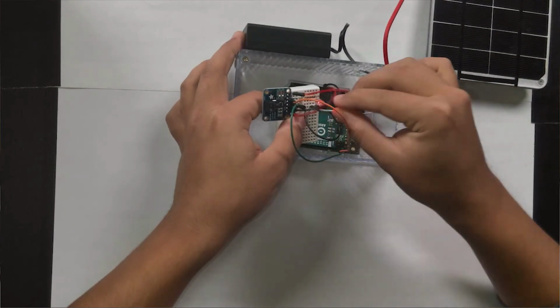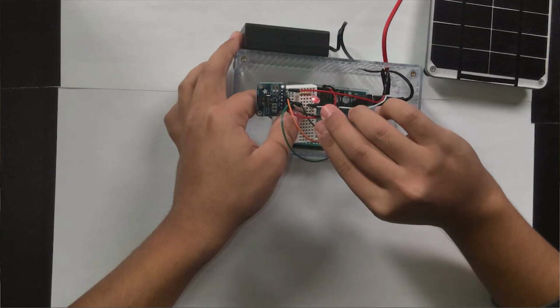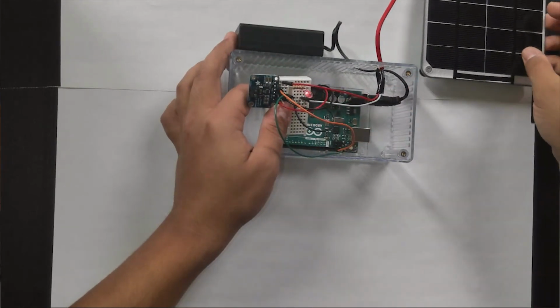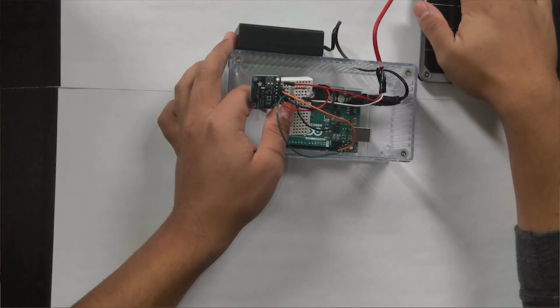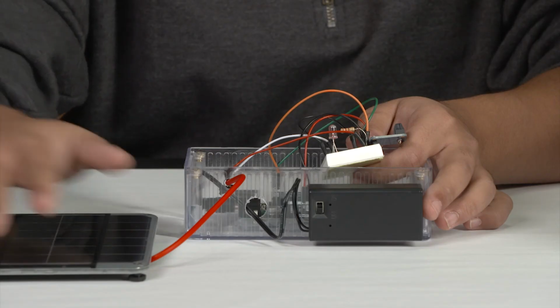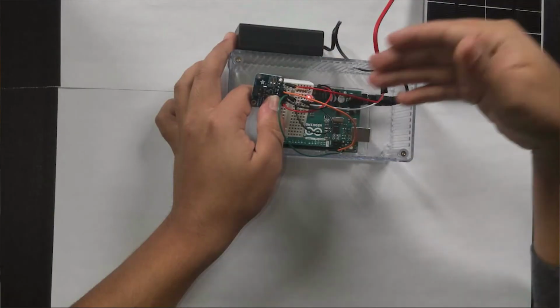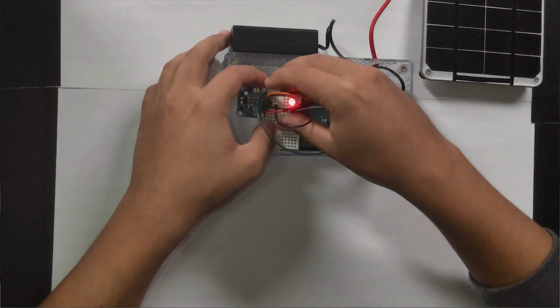And as you can see, the LED lights up. That indicates that we've hooked up everything correctly. A further test can be if we cover the solar panel, you can see the LED dims and brightens if I remove my hand. So we know that everything has been wired together and is working properly.